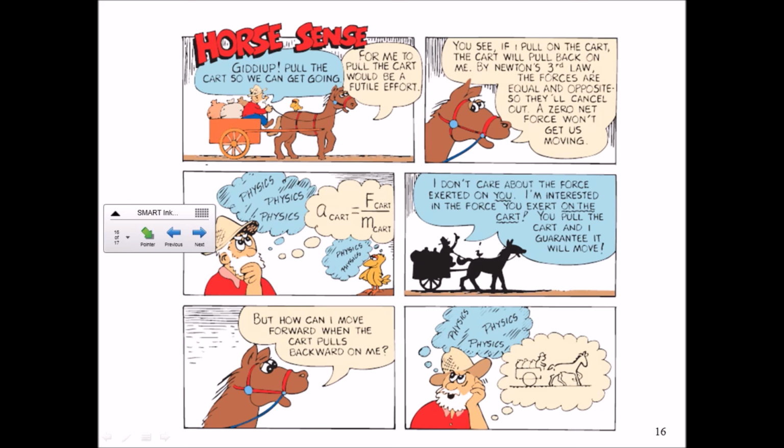And so the farmer is a little bit smarter. He says, "Well, I only care about the forces acting on you. I don't care about the force that you exert on the cart, I only care about the force exerted on the cart. I don't care about the forces on you." And then the horse says, "How can I pull the cart forward when the cart is pulling backwards on me?"